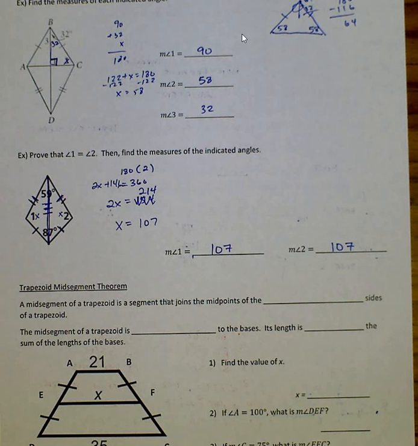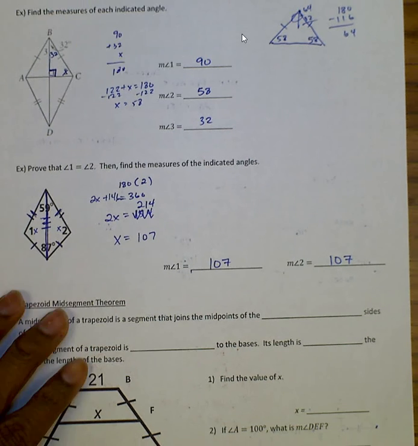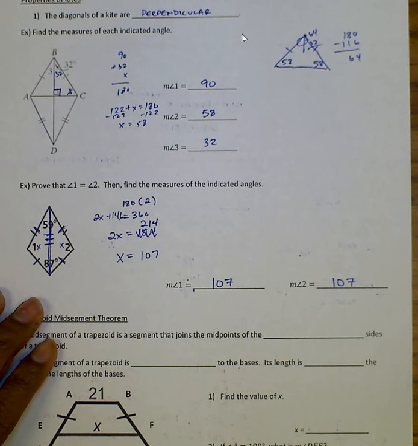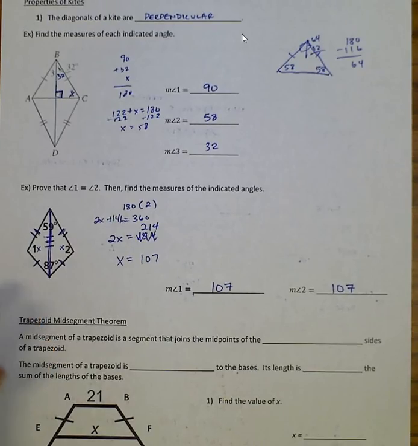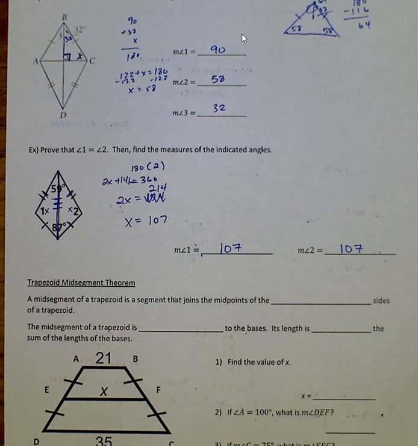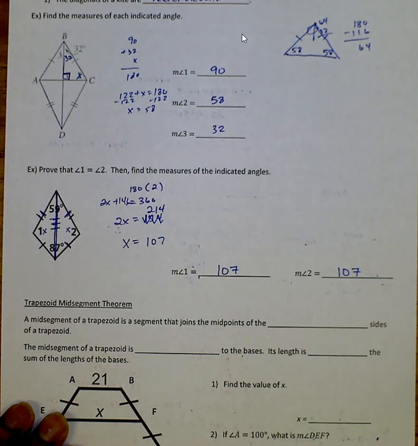Okay, so properties of kites is that the diagonals are perpendicular. We're able to use that, as well as you see that these two triangles are congruent with that diagonal separating the kite into two congruent triangles, not really creating it. Okay, notice that only one diagonal does that.